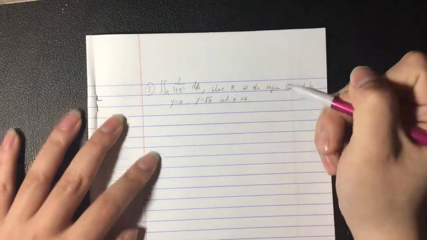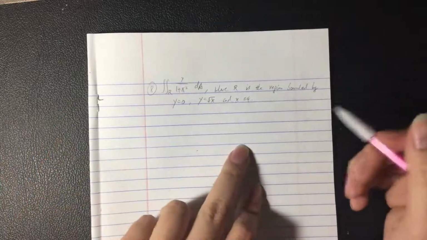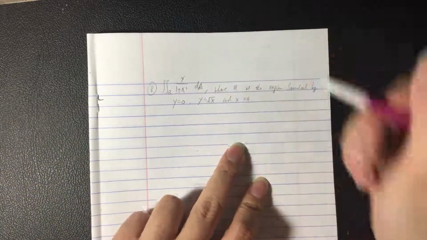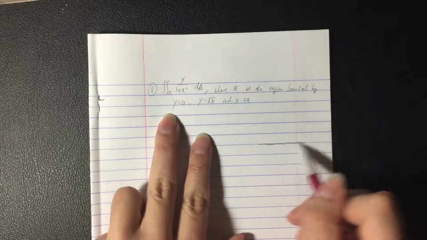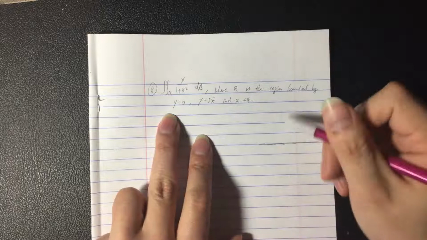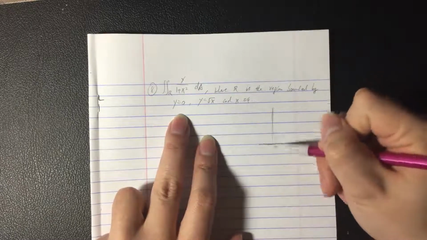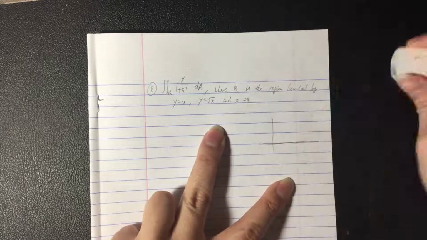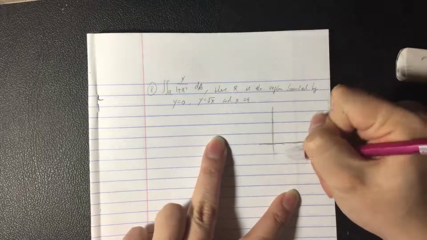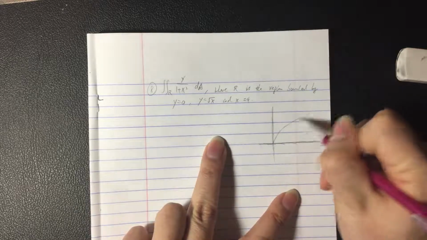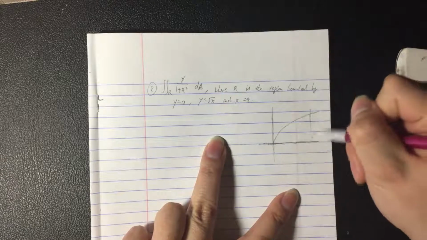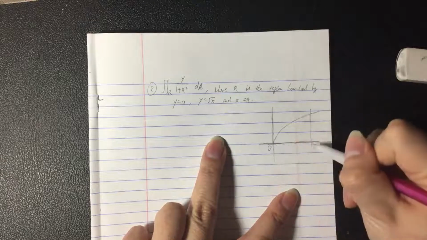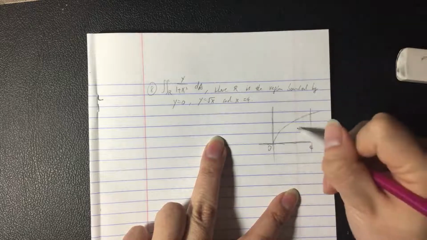So sketch region R first. y equal to 0 is the x-axis. y equal to square root of x looks like this. x equal to 4 is a vertical line that goes through 4. That's region R.